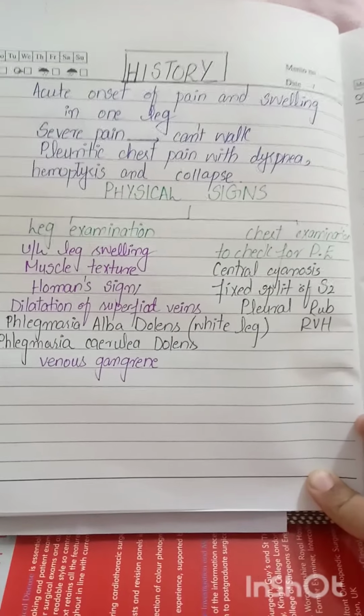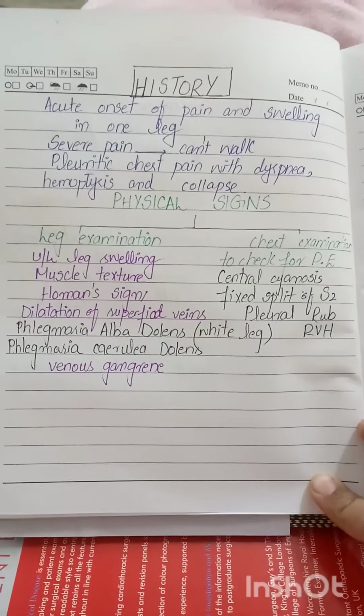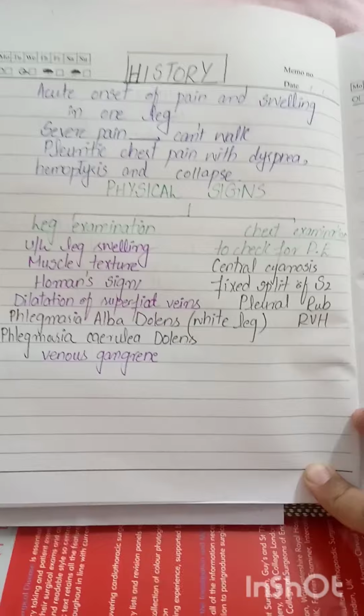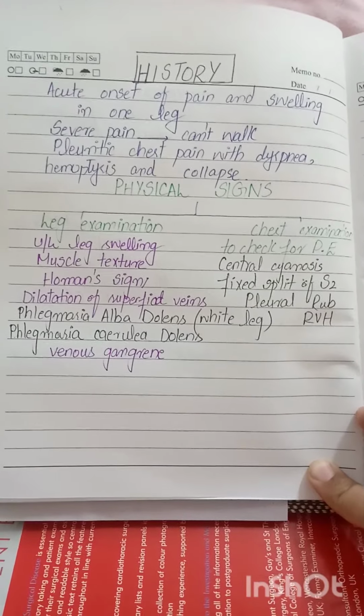And if the patient develops pulmonary embolism due to DVT, he may have symptoms such as pleuritic chest pain with dyspnea, hemoptysis, and collapse. And how pulmonary embolism develops, I will show you here.